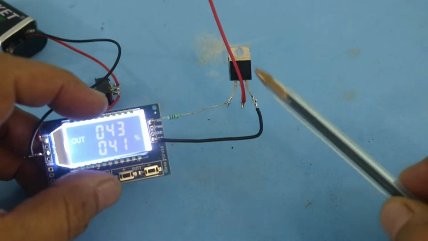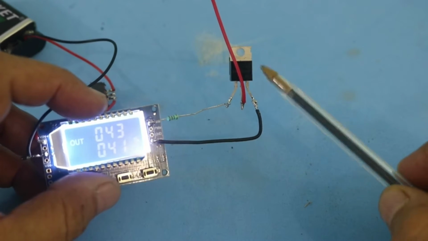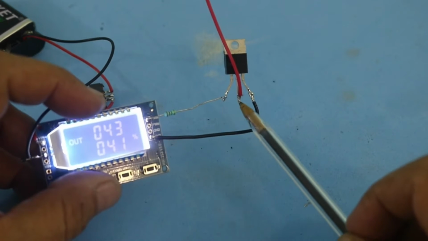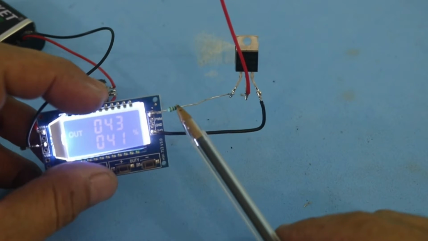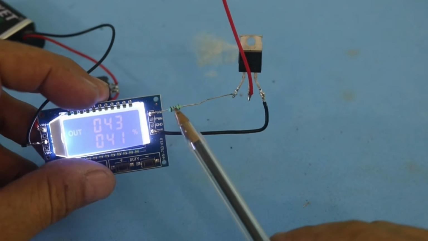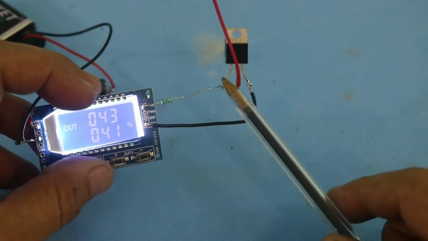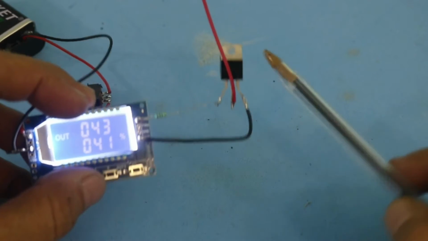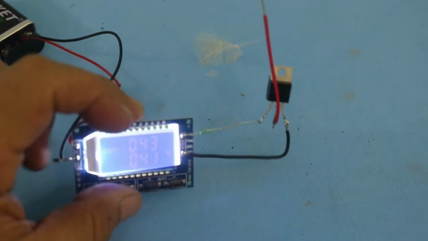It is very easy. I am using an IRFC44 MOSFET. This is gate, drain and source. We connect the gate to the positive output of the module via a 10 ohm resistor. The negative output goes to the source of the MOSFET, and here we will connect the LED. I will show you now the connection diagram.